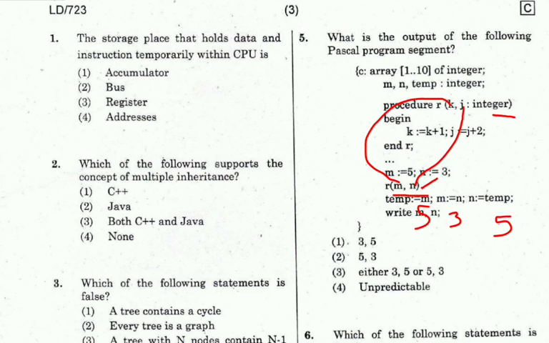When the procedure r of m comma n is called, the values go to the procedure and get changed there. Okay, but it won't affect the printed output because the parameters are passed by value. The original values of m and n will remain unchanged. That means m will be 5 only and n equals 3 only. It can't get changed here. Okay, so that's why the option 5, 3 is the correct answer.